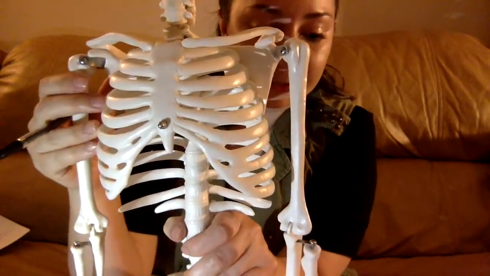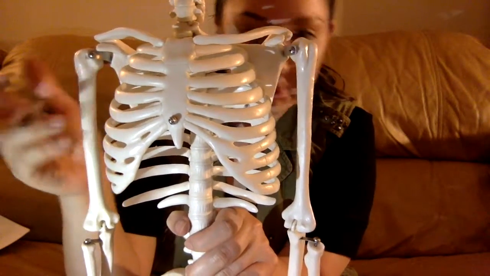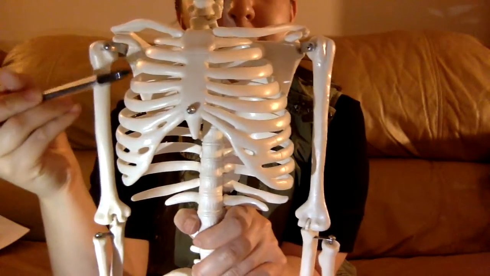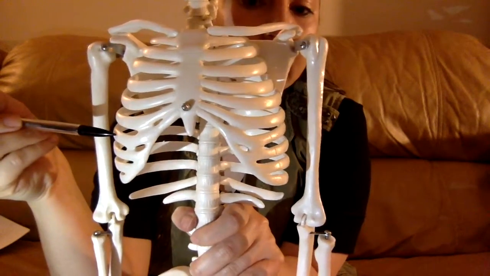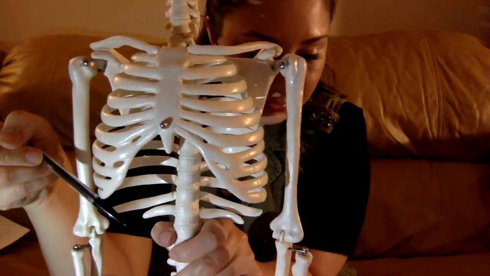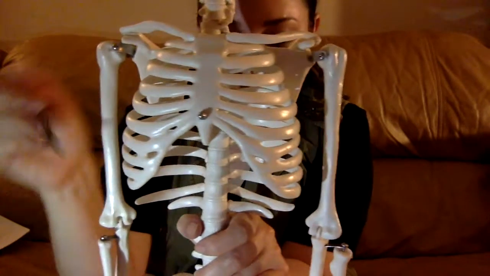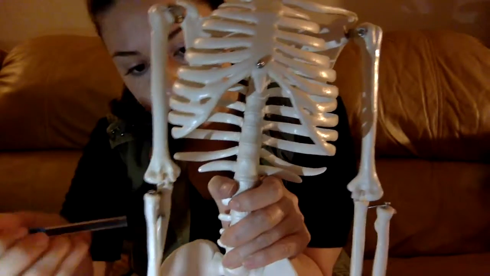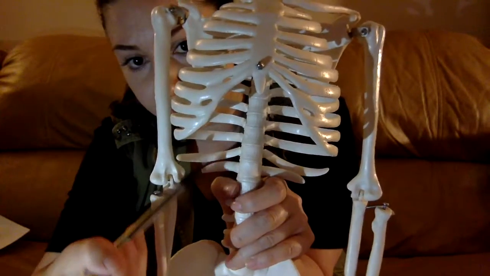Lastly, we'll talk about the ribs. We have the true ribs, which are composed of the first 7, and the false ribs are numbers 8 through 12. We then have the floating ribs, which are these last 2 right here. They're floating.